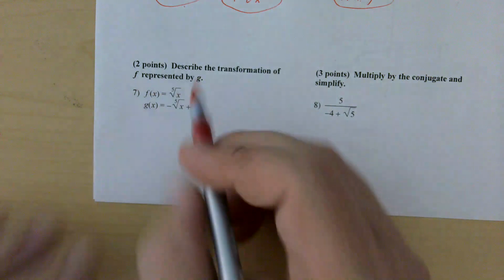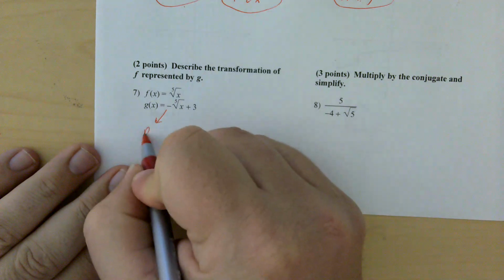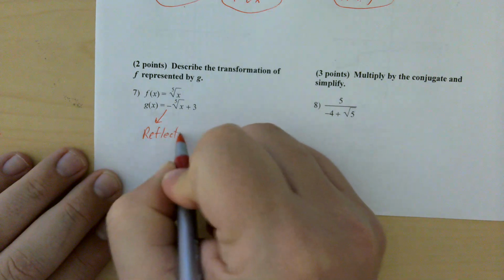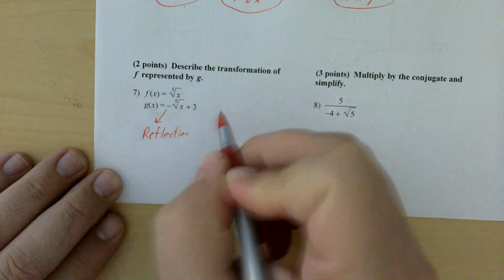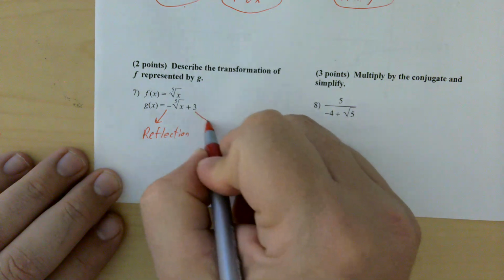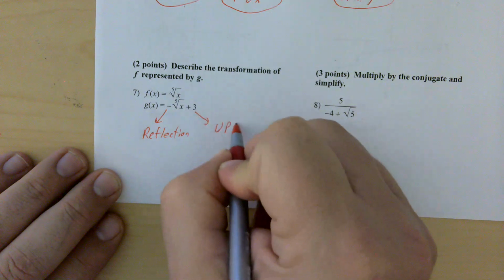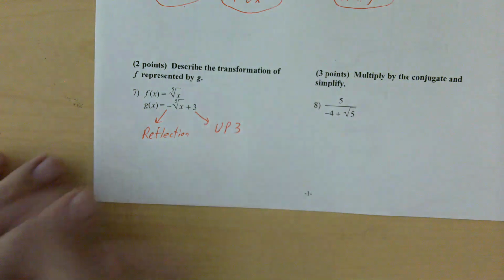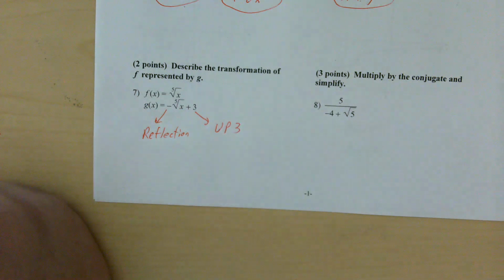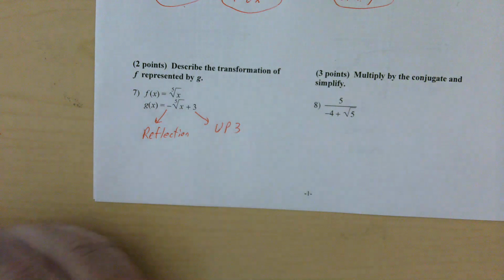Okay. Here I'm describing my transformation. I see a negative in front, so we all should know that it's a reflection. Now it's about the x-axis. You don't need to put that. Since that +3 is on the outside, we simply know it's up 3. Okay, now someone could type that into their calculator just to show that that's the movements.